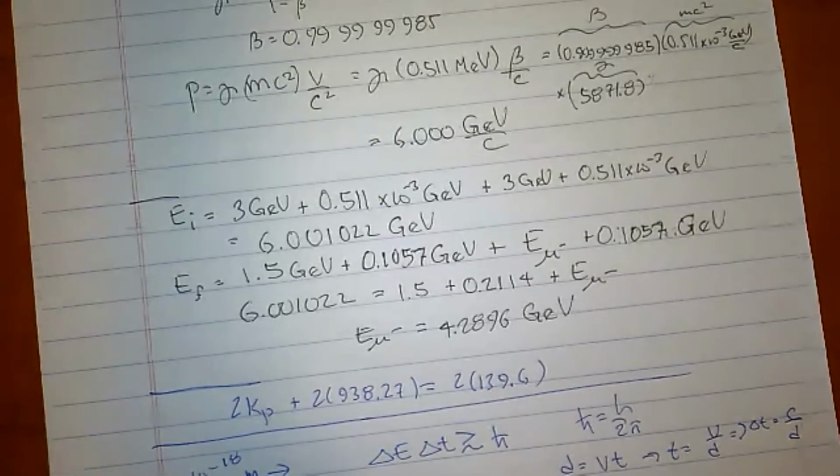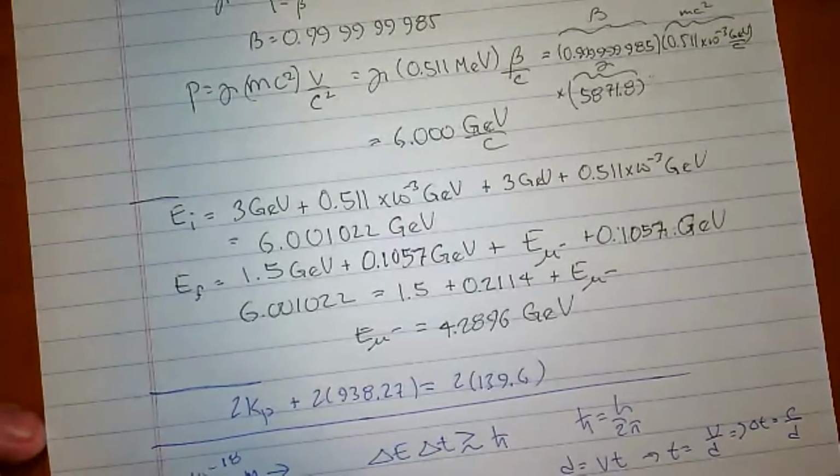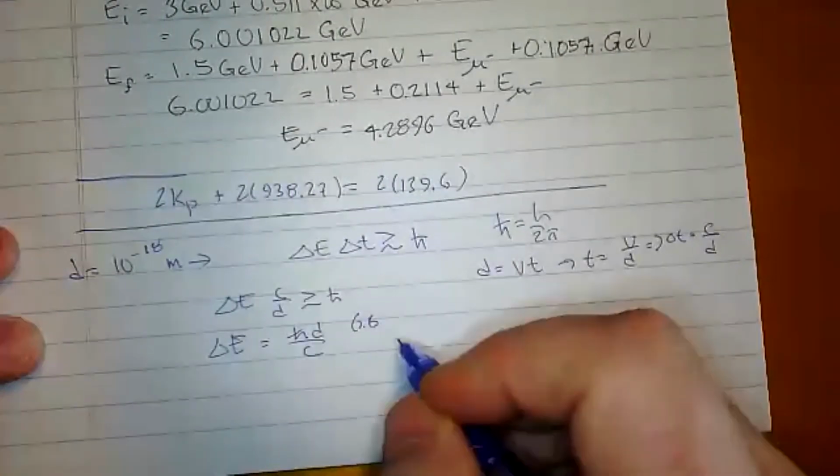HD over C. Yeah, that might be. Let's see. So we're looking at H bar. Can you scoot your paper up a little bit? Thank you. No problem. Can you see it now? Yeah, I can see it.